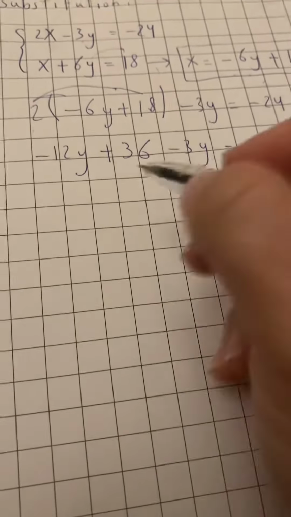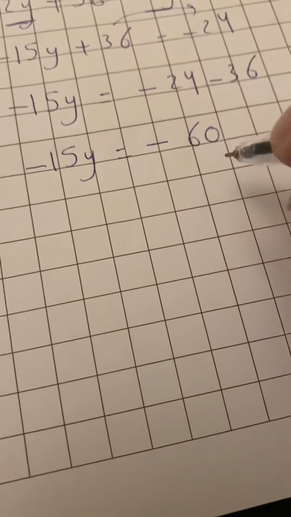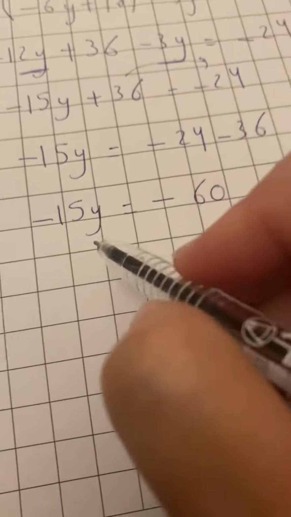Now I have again to combine like terms. I move 36 to the other side. It will be negative 15y equal to negative 24 minus 36, because 36 is positive. When it goes, it will be negative. So negative 15y equals negative, and when I add these together, it will give me negative 60. Now I need to isolate y. What should I do? I divide both sides by negative 15. Now, when I divide by negative 15, y will be equal to 4.